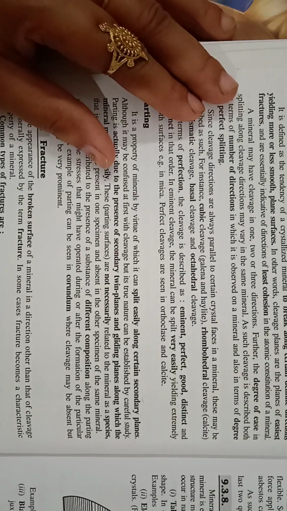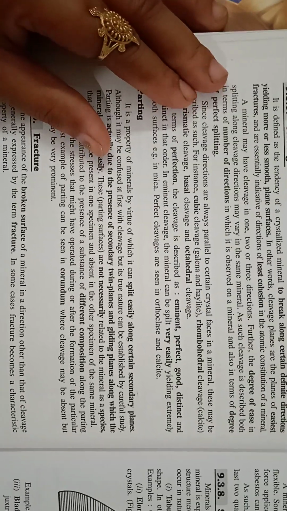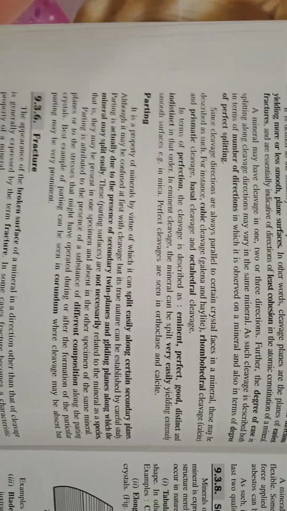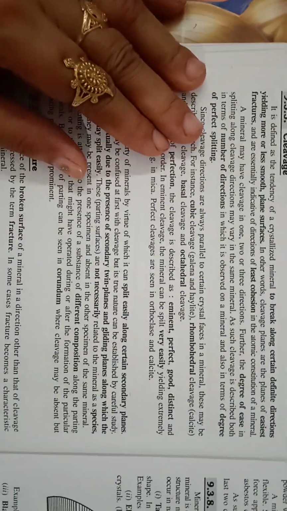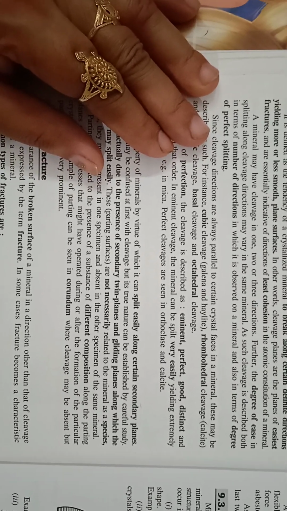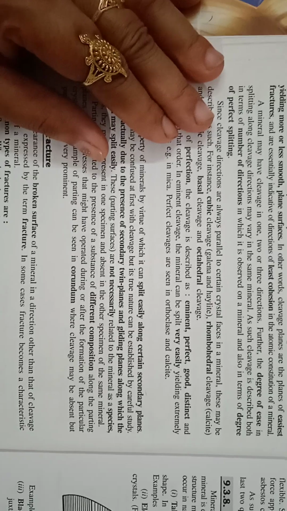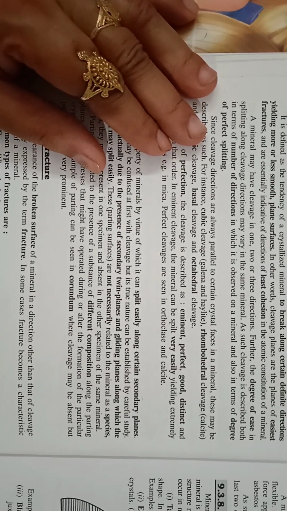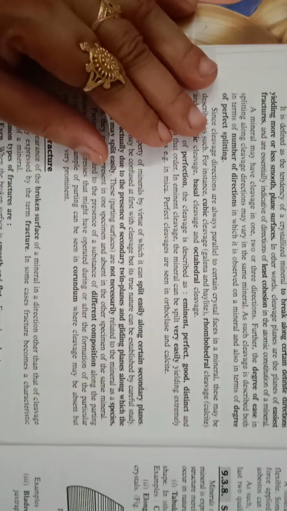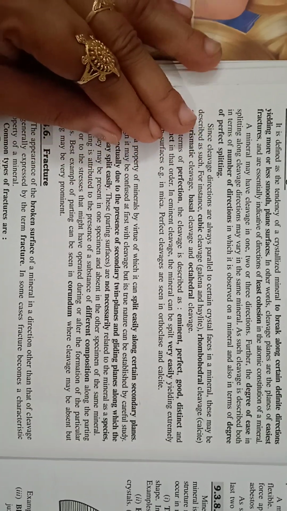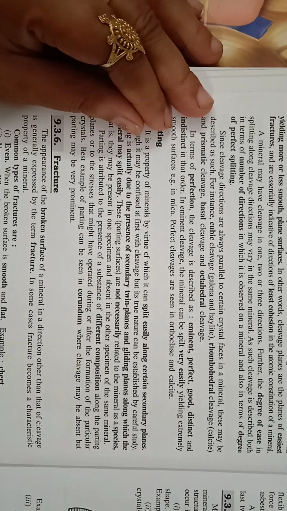मिनरल्स में क्लीवेज 1, 2 और 3 डायरेक्शन में होता है, यानी कि वो एक डायरेक्शन में भी टूट सकता है, 2 डायरेक्शन में और 3 डायरेक्शन में। Further, the degree of ease in splitting along the cleavage direction may vary in the same mineral. As such, cleavage is described both in terms of the number of directions in which it is observed on a mineral, and also in terms of the degree of perfect splitting.